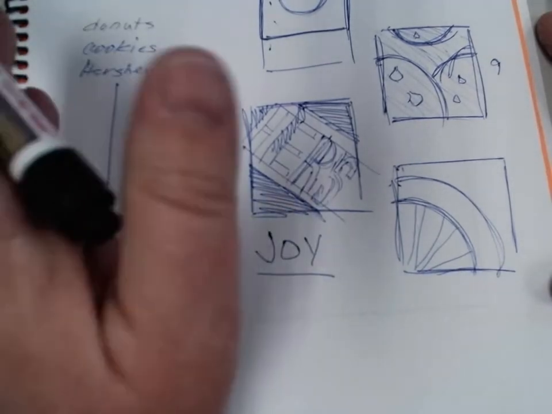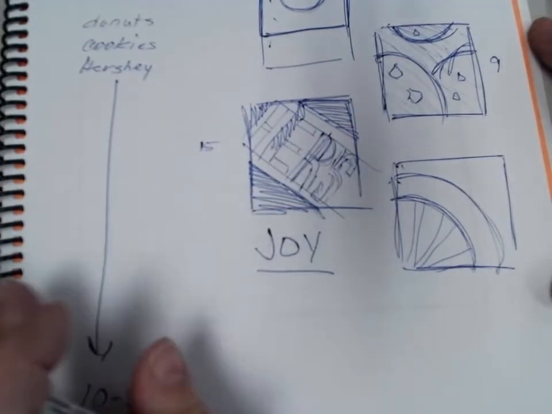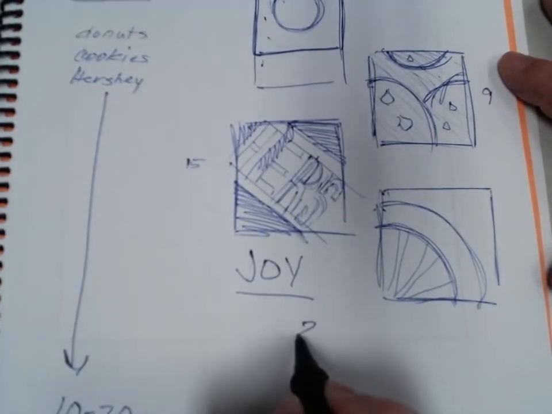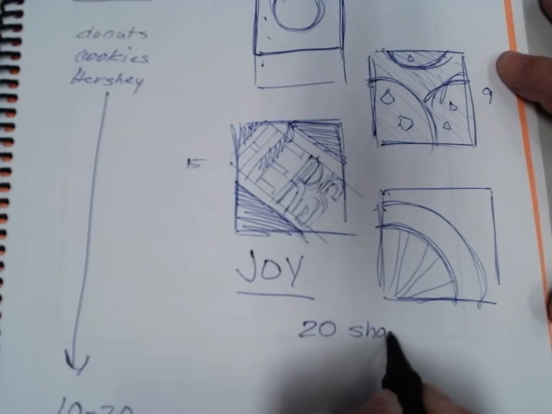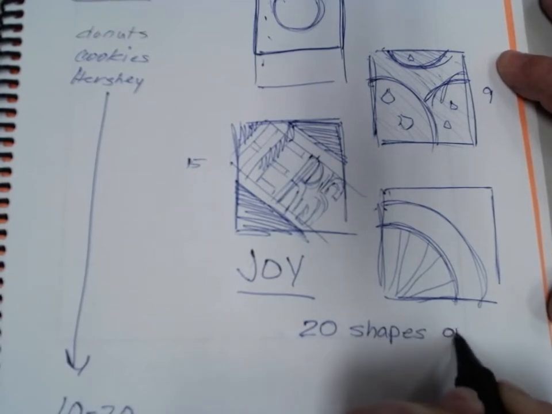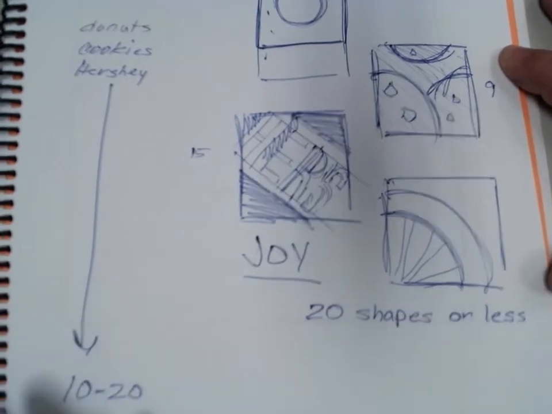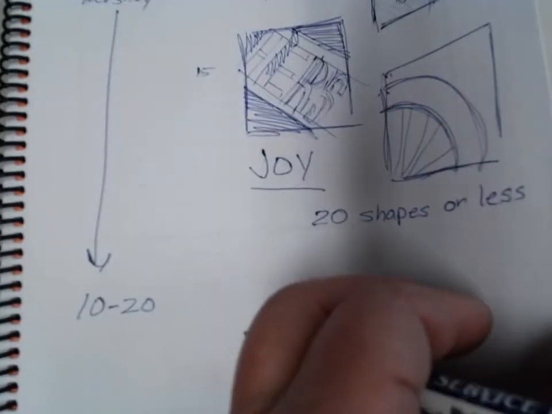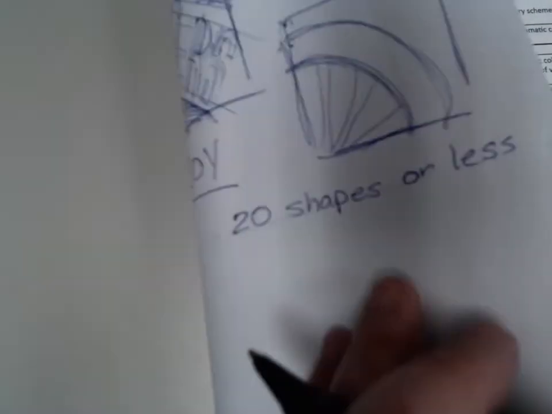So you're going to get the list of possible things, a bunch of thumbnail sketches. Keep them simple. Keep them less than 20 shapes. Okay? Or it's going to get really tricky to paint this thing. Now, when you get those figured out, and notice the back of the page you can also use if you want to. Bring it up here.